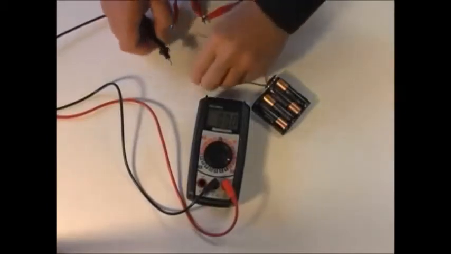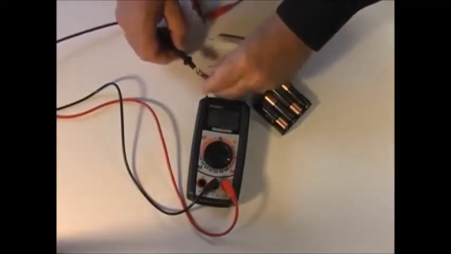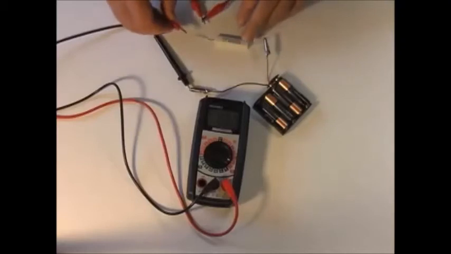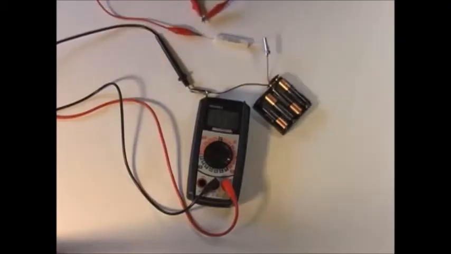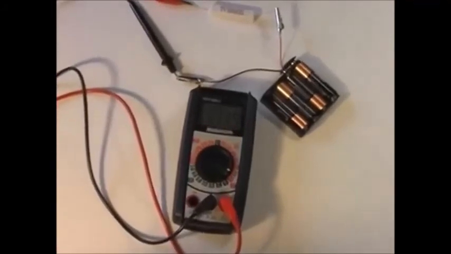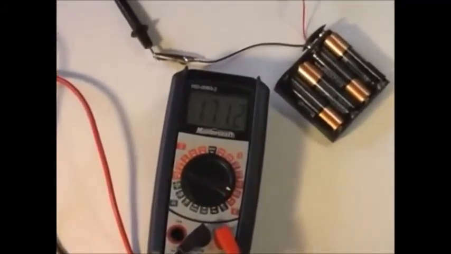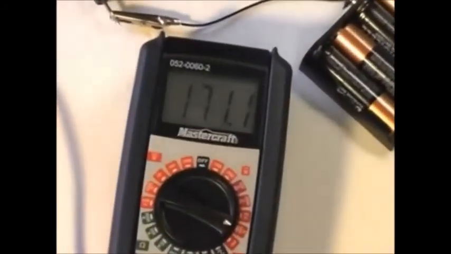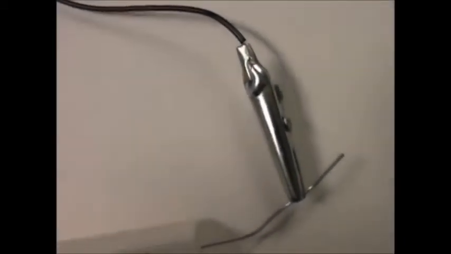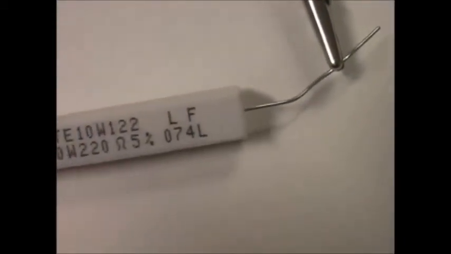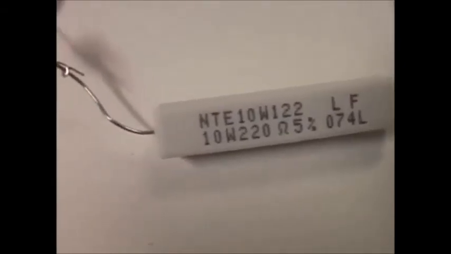Let's use our meter to actually measure the current flowing in this circuit. When measuring current, this type of meter is connected in series with the load. Our meter gives a reading of 171 milliamps, very close to our actual calculation. The tiny difference occurs because of fluctuations in our power supply and accuracy tolerances in the meter.